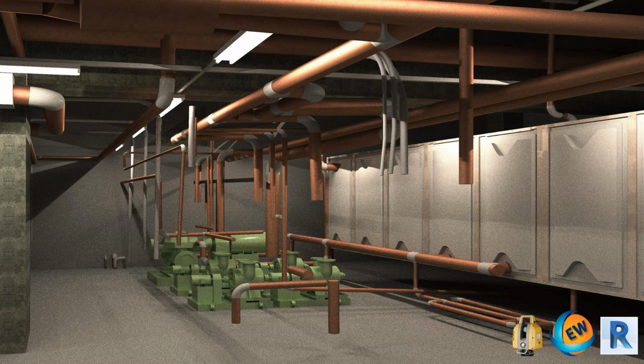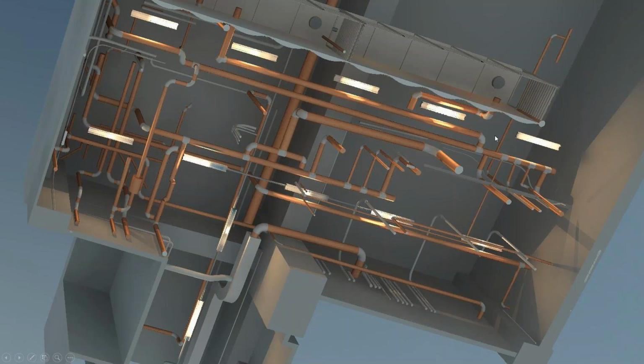The structural elements could be modeled in tools like Advanced Steel, where you could detail out those elements as well. I'll take you to the next slide, which is a visualization of the whole plant facility, where I've used a combination of Revit and Plant 3D to create this particular project.